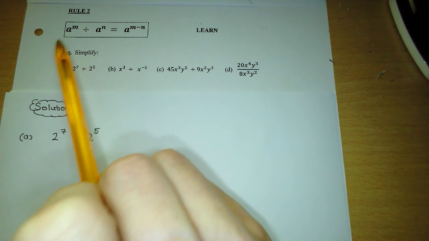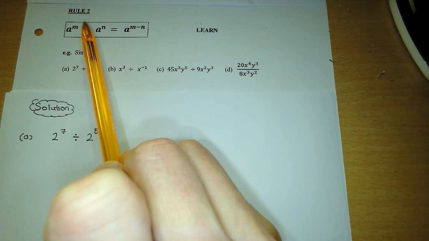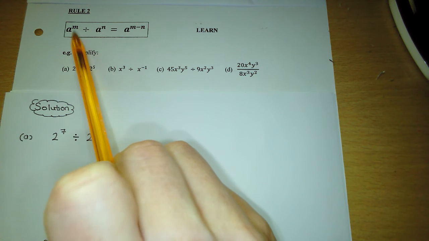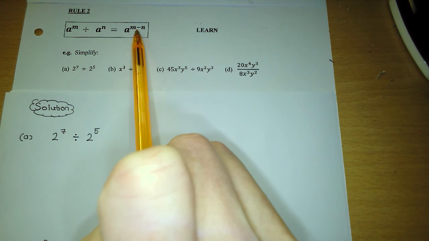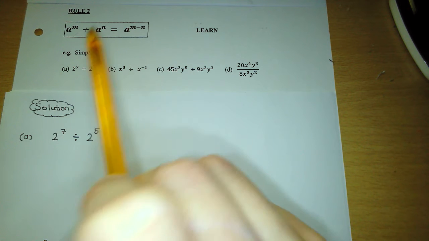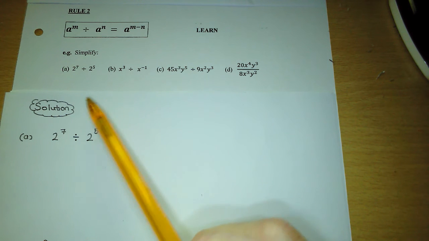Do you remember the previous day we were multiplying two indices with the same base, you added the powers, but when you divide two indices with the same base, we subtract the powers. So we must learn that Indices Rule 2. So we'll look at a few examples where we're dividing indices with the same base.